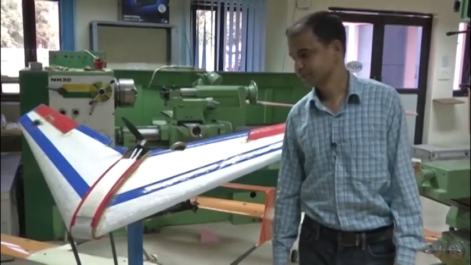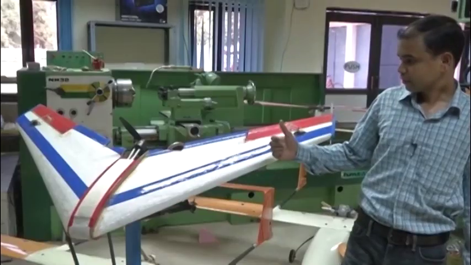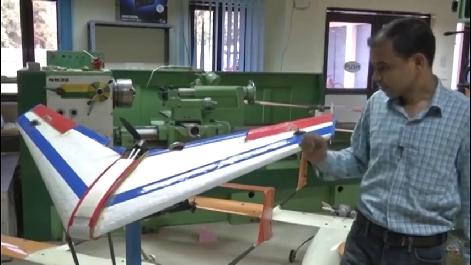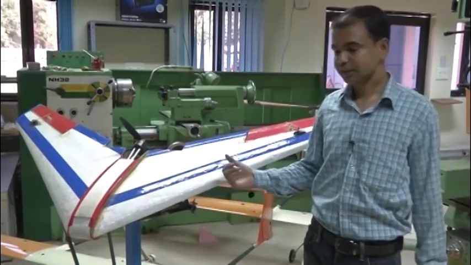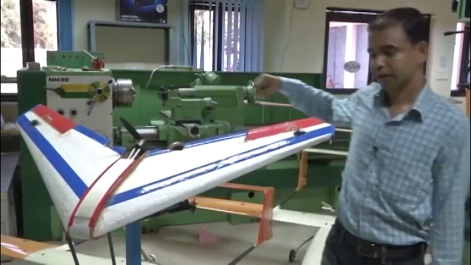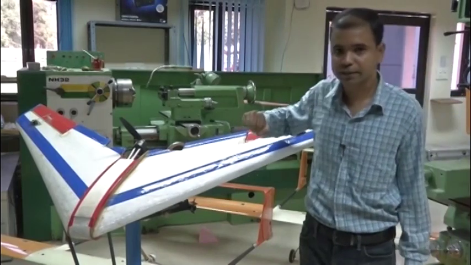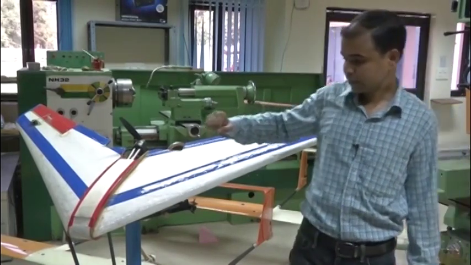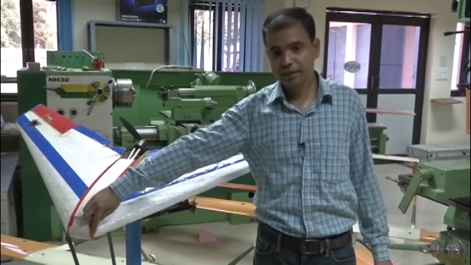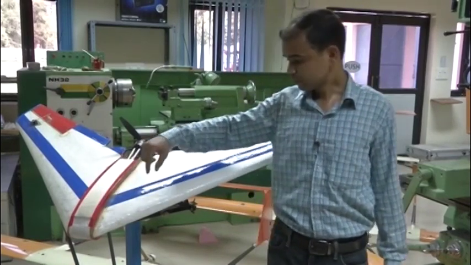Welcome friends, this is the flying wing. It is called flying wing because its whole structure is enclosed in airfoils, and in this you can see we have a very large root chord and very small tip chord. As a result, very small taper ratio, and we have a very large sweep angle for the leading edge.